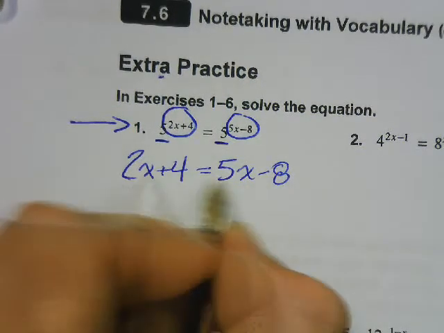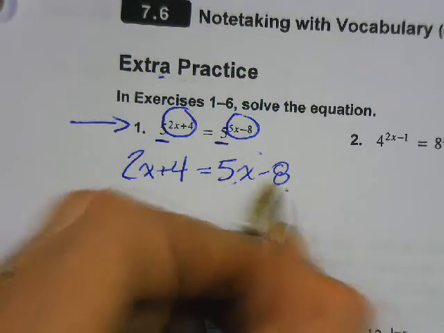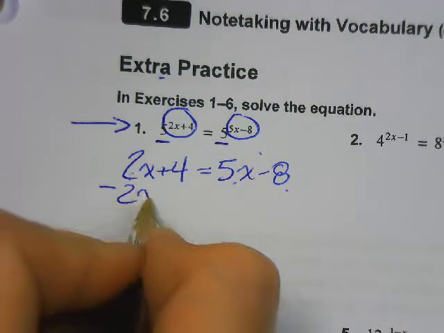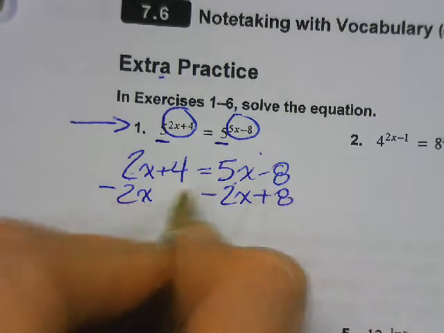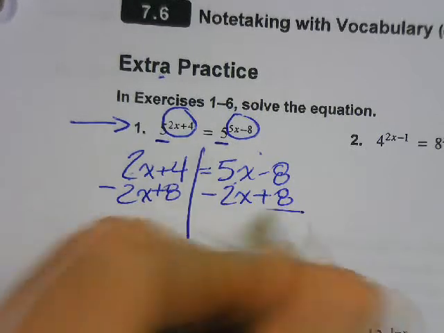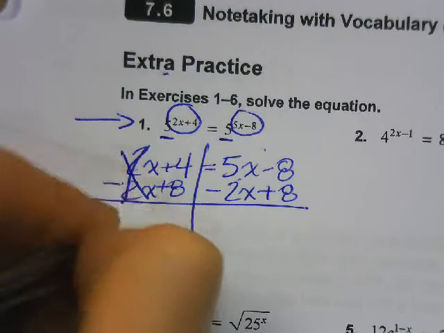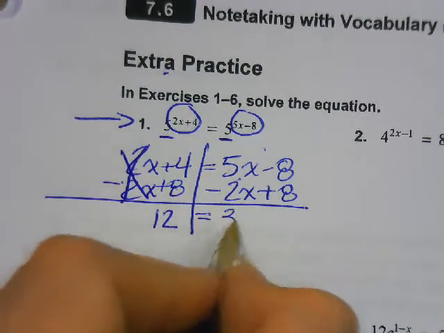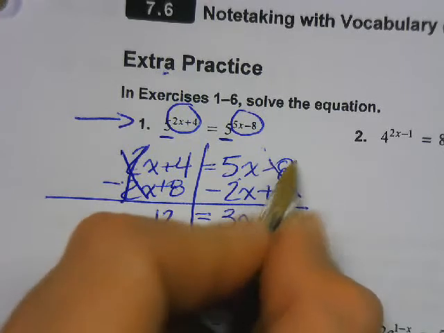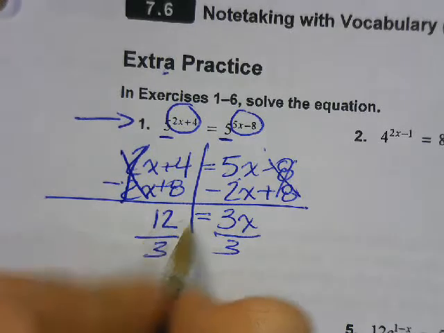I'm going to get my x's on one side, on this side, and I'm going to get my constants over here on this side. So I'm going to subtract 2x from both sides, and I'm going to add 8 to both sides. 2x minus 2x is 0. 8 plus 4 is 12. 5x minus 2x is 3x. 8 minus 8 is 0. I'm going to divide both sides by 3, and I get x is 4.